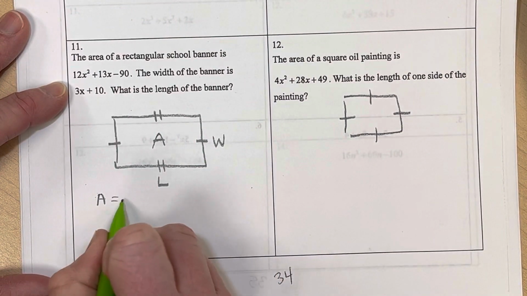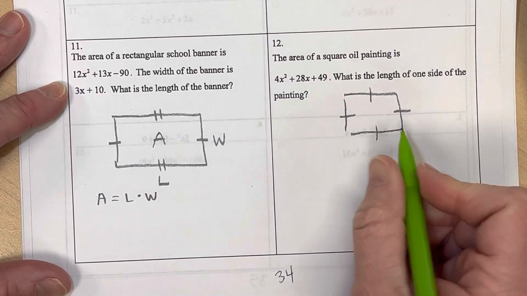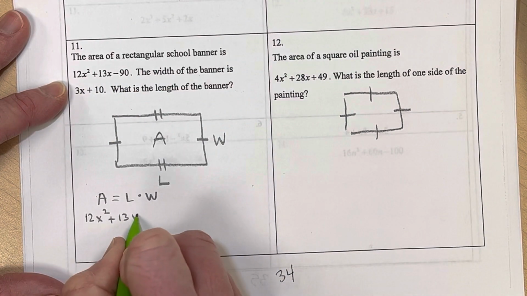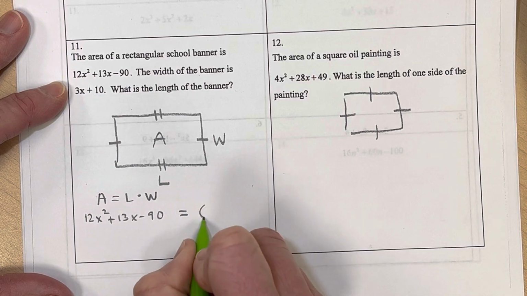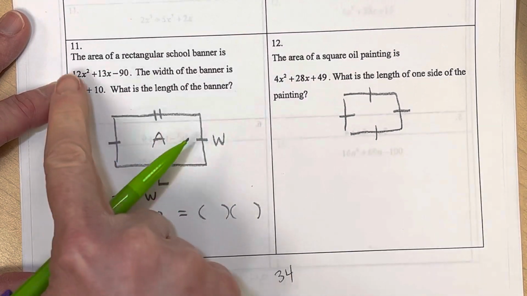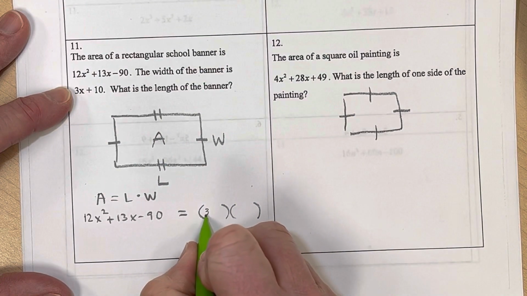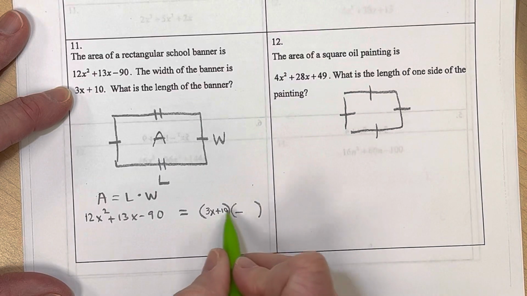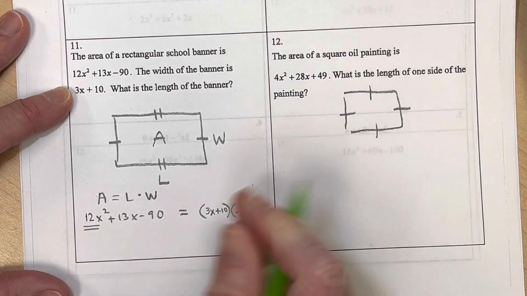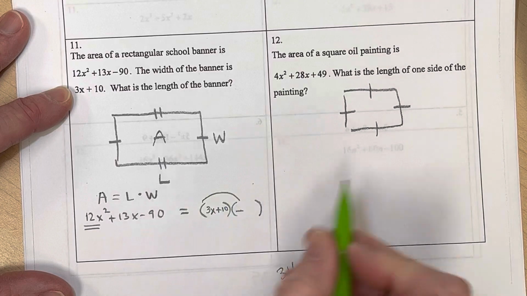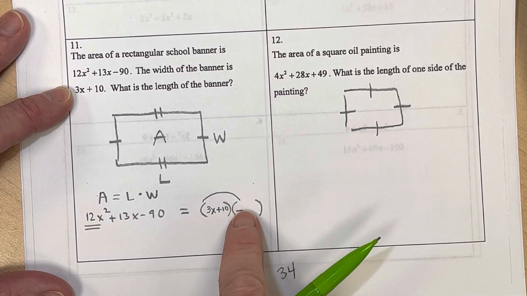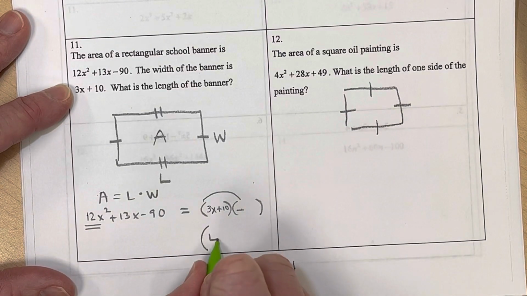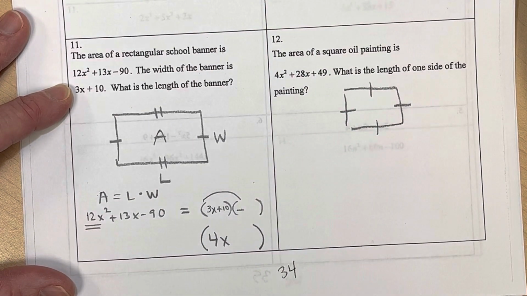Area of a rectangle is your length times your width. So I know that 12x squared, this is my area, plus 13x minus 90 is going to be equal to a length times a width. And they give you one of the dimensions. They give you a 3x and they give you a 10. Now, what would you need to multiply 3x by to get your 12x squared? You'd need to multiply by a 4x. Okay, that's going to be that dimension.